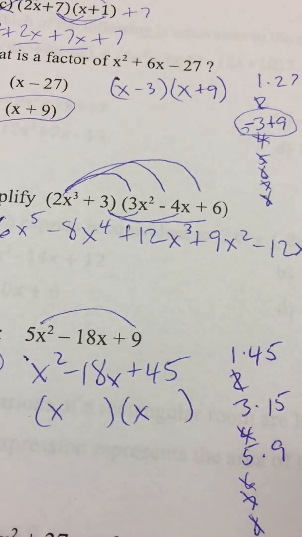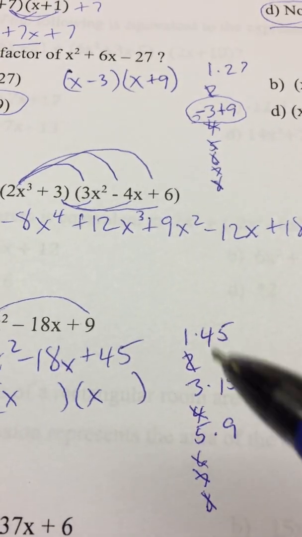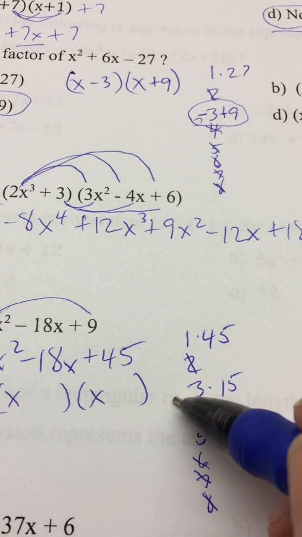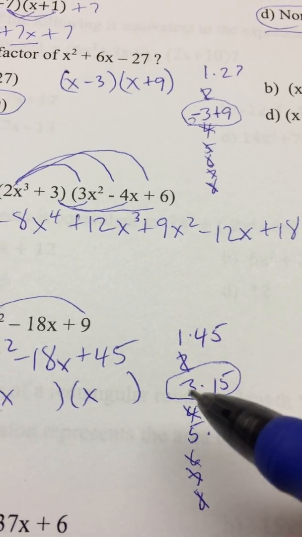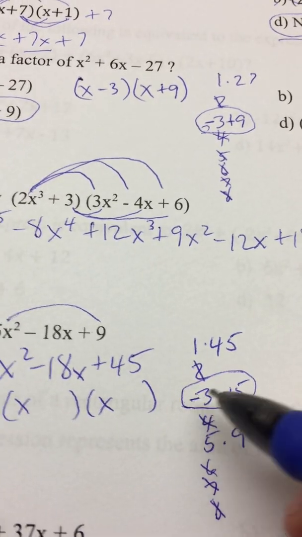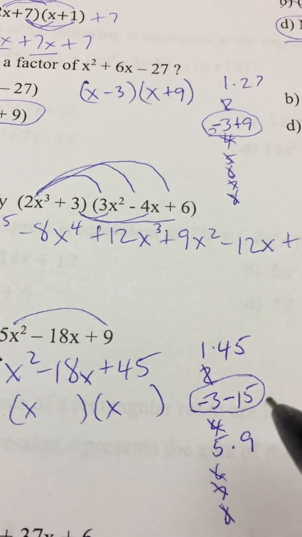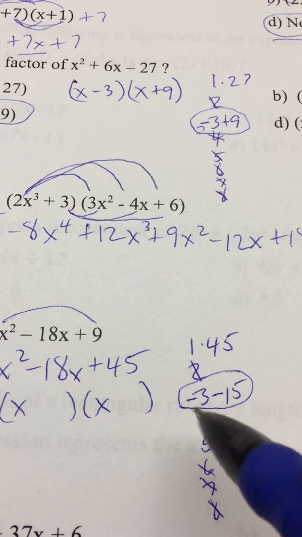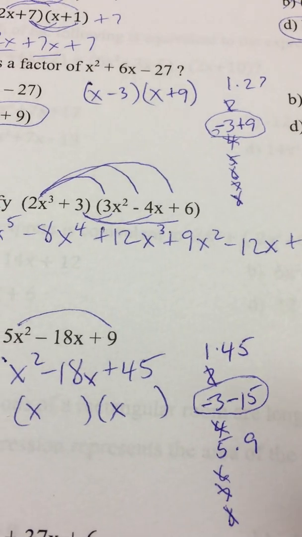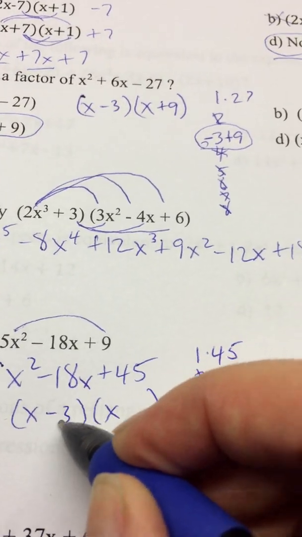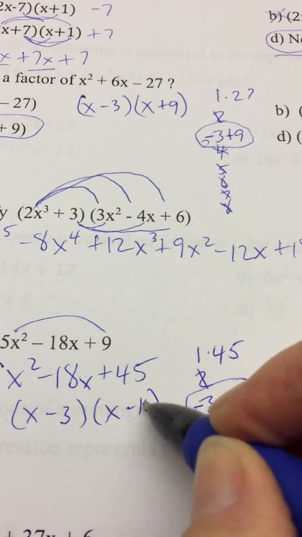I want an 18. Which one's going to give me the 18? Check carefully, because this gave me 14. This one gave me the 18. I need to add them, and I want a negative, so I think negative 3 and negative 15, if I add them together, will give me a negative 18. Bad guys and bad guys, yep. If I multiply 2 negatives together, I get a positive 45, so that is true. Minus 3 and minus 15.